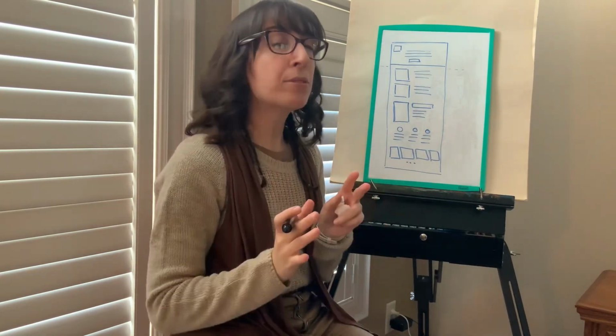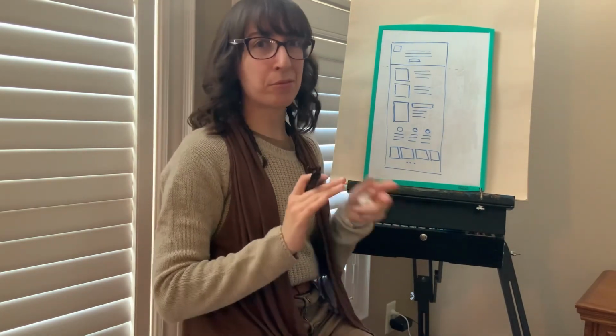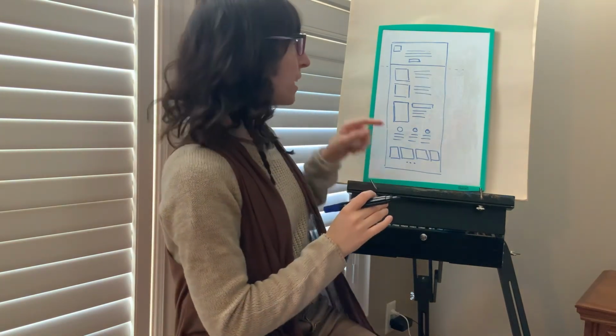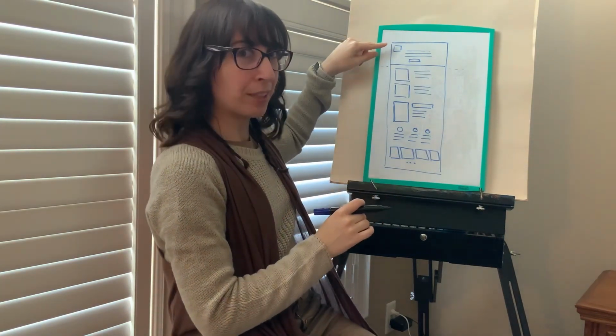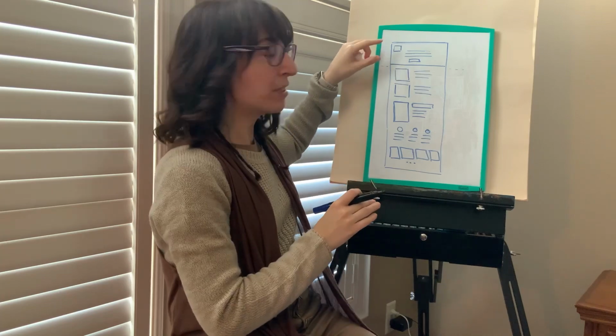So I'll name you a few so that you can kind of remember them. So graphic elements, you'll definitely have your logo at the top. That's a graphic element.